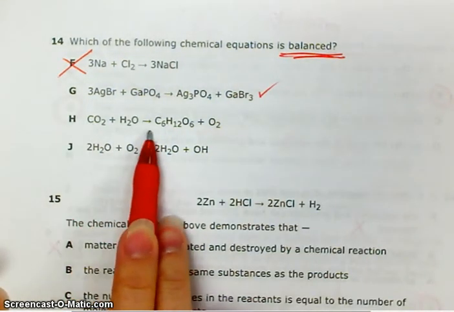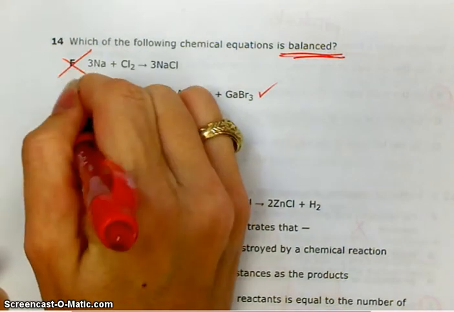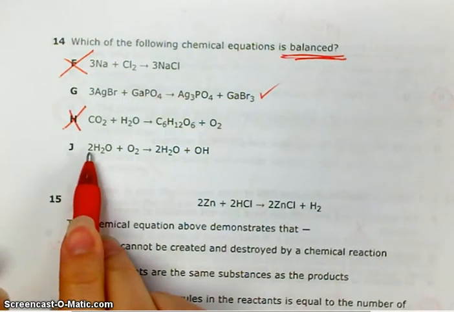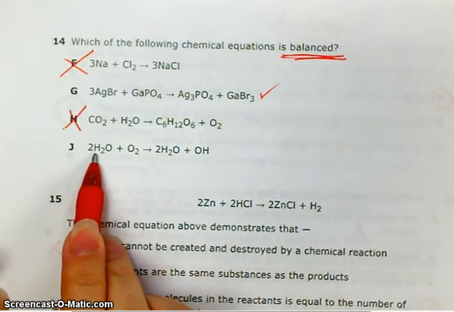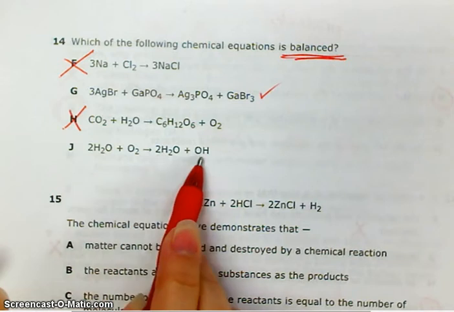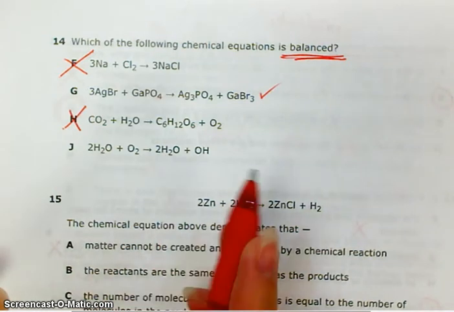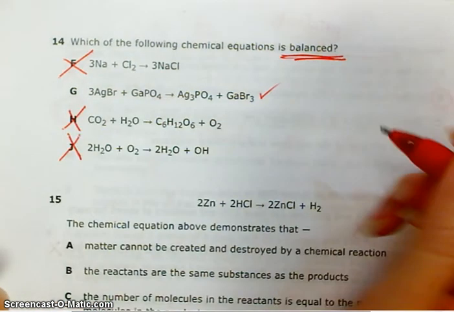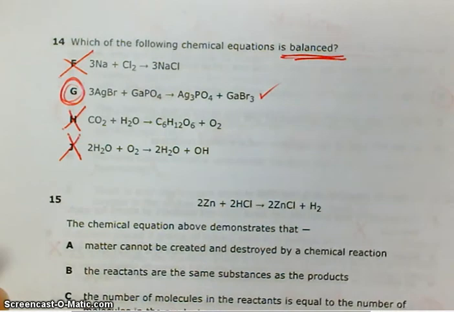1 carbon, but 6 carbons over here. I don't even have to go any further. I know it's not balanced. 2 times 2 is 4 hydrogens. 2 times 2, 4 hydrogens, but then there's a 5th hydrogen. So it's not going to be J either. All right, so the only one that's balanced is G.